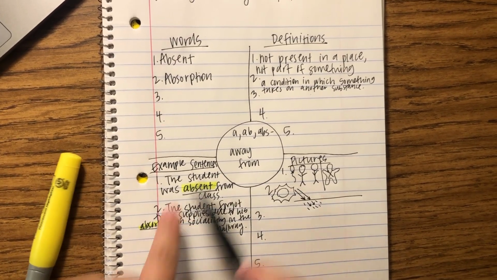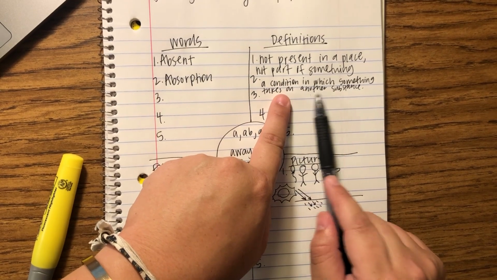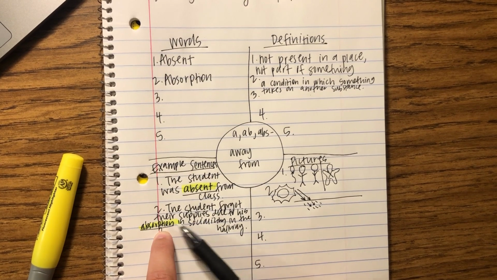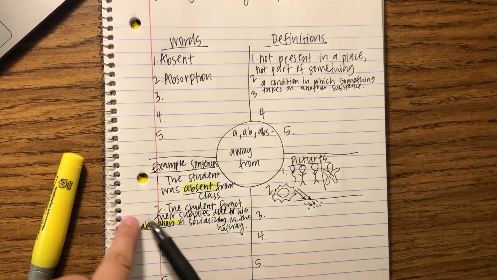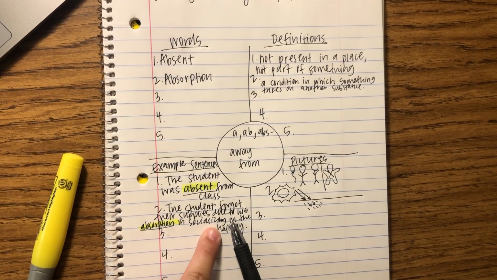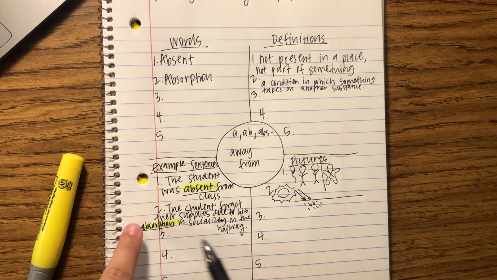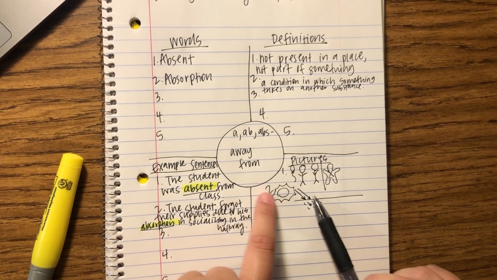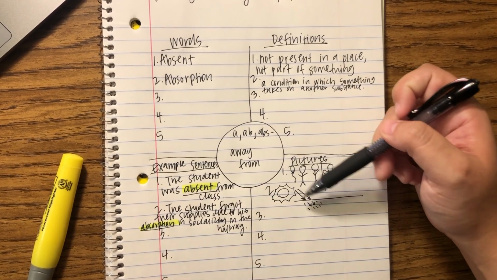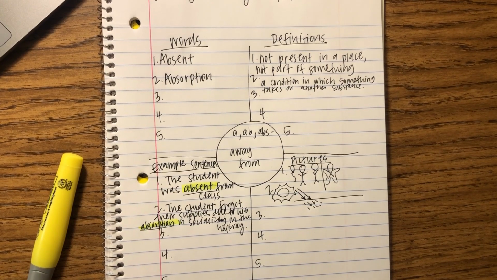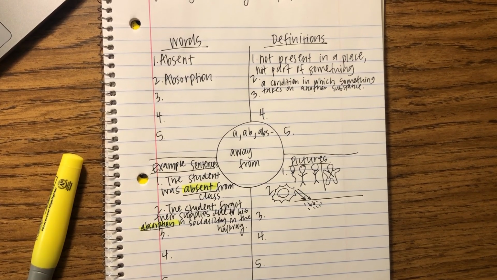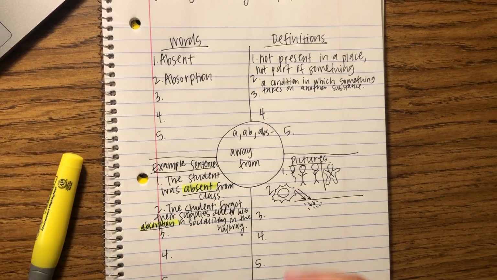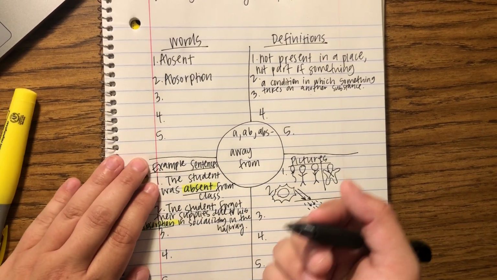But yeah, so absorption, a condition in which something takes on another substance. The student forgot their supplies due to his absorption in socializing in the hallway. He was absorbing the socialization. He was not focused on the task at hand, so that's what he's absorbing. And then another example, a science example really, is the sun. The rays of the sun, the heat coming from the sun is absorbed into the ground or into the water, and it's being affected that way, right? So those are our 2 first words for the week. Let's go over one more, and then we'll go over your last 2 tomorrow.